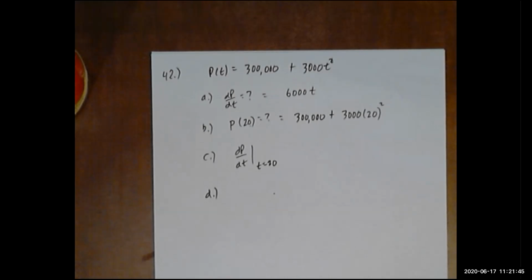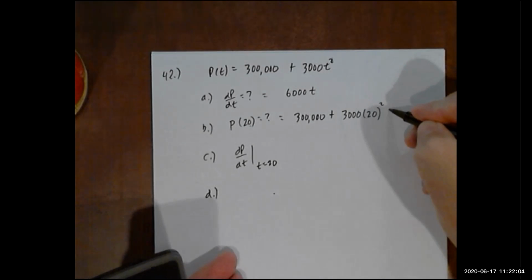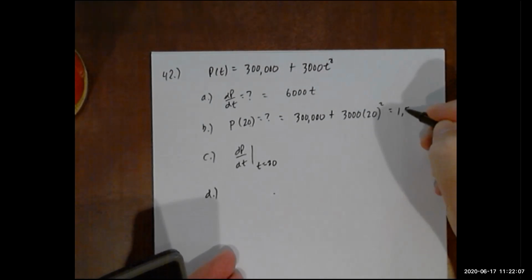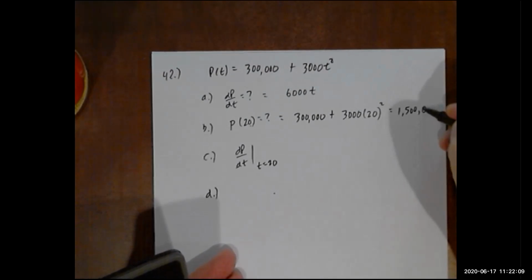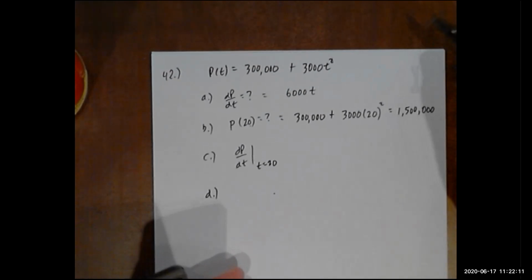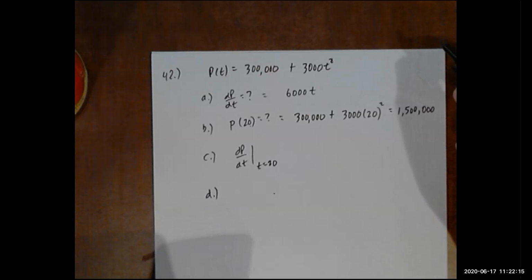So this is where you grab your calculator. 20 squared times 3,000 is, wow, 1.2 million, plus 300,000. The city's growing pretty fast. In 20 years, it's gone from 300,000 to 1.5 million.